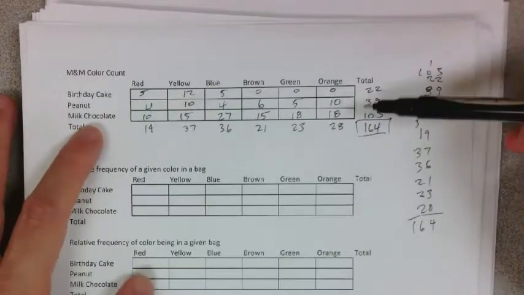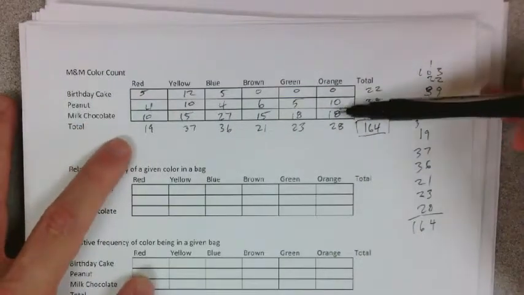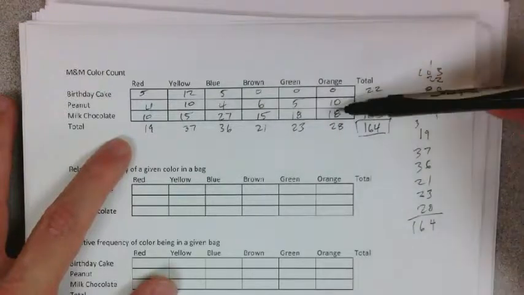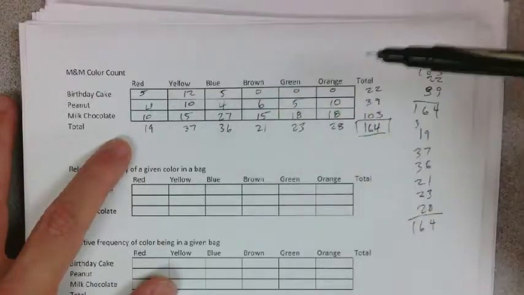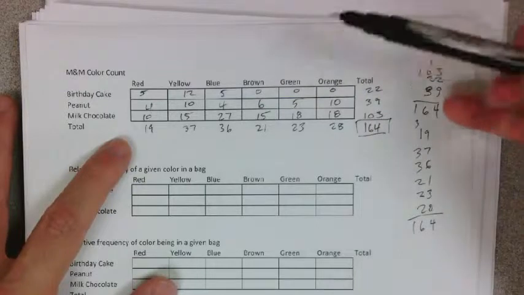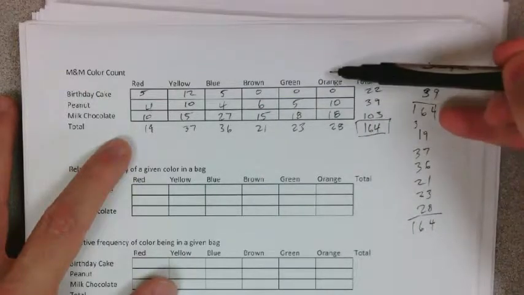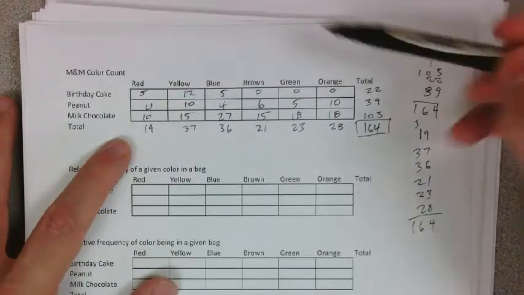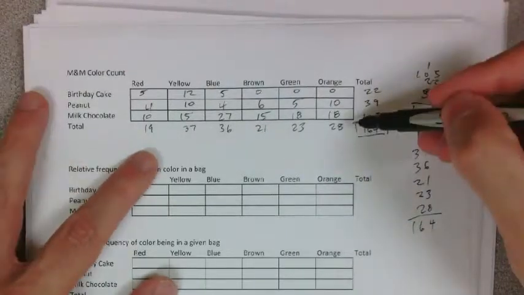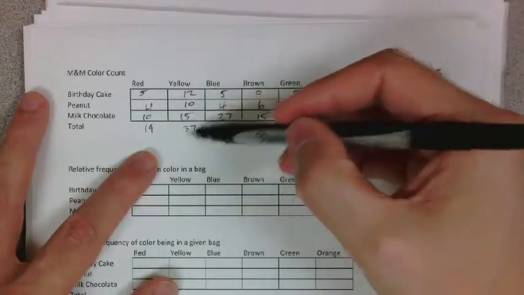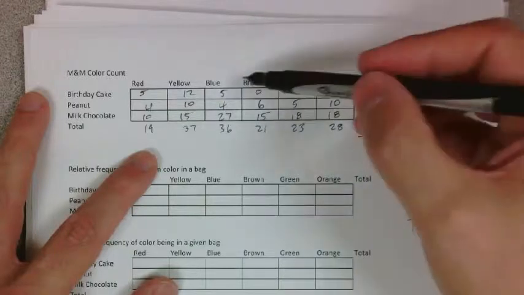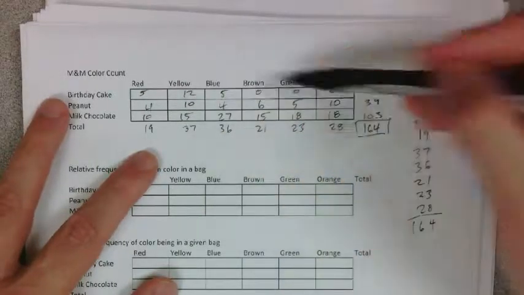You can look at that kind of information, and when you ask yourself questions about different things, you can compare different values. So is there more orange or more yellow? Well, actually, total, there's more yellow, right? But if I looked in the birthday cake bag, there's definitely more yellow than orange.